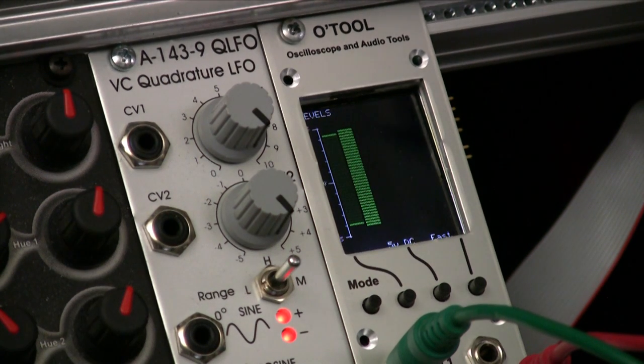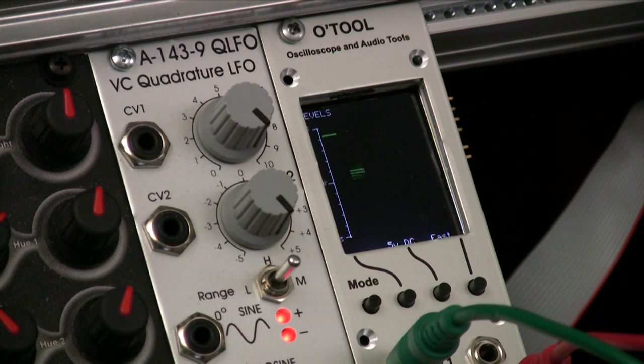So if I take the oscillator and I slow it down, now you can see the triangle wave slowly going up and down and the square wave toggling between the top voltage and the bottom voltage. So this is showing you the time that it's spending at the different voltages, and essentially showing you the shape by doing that.